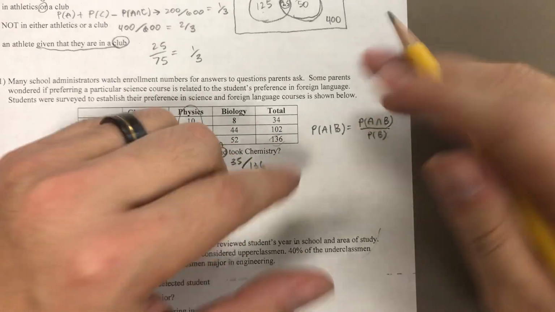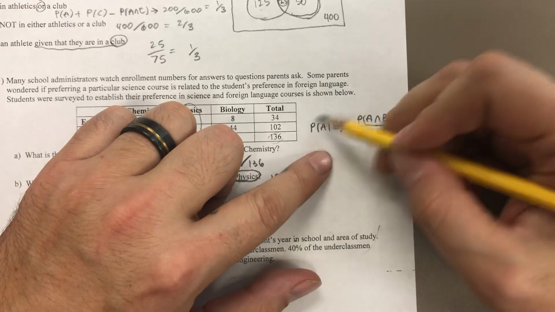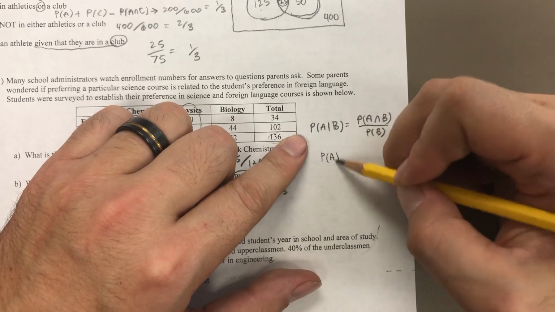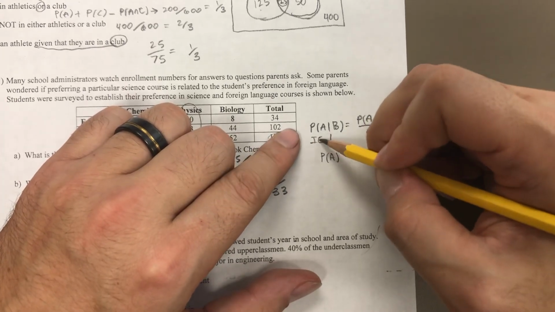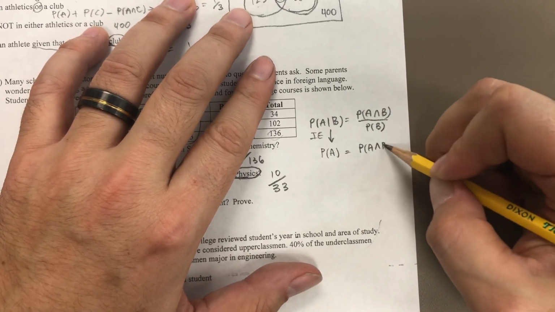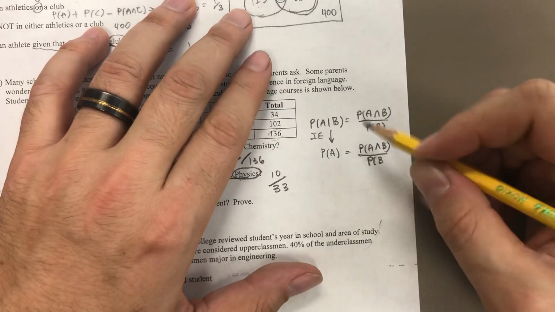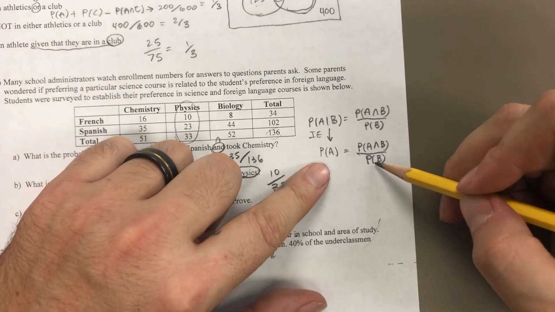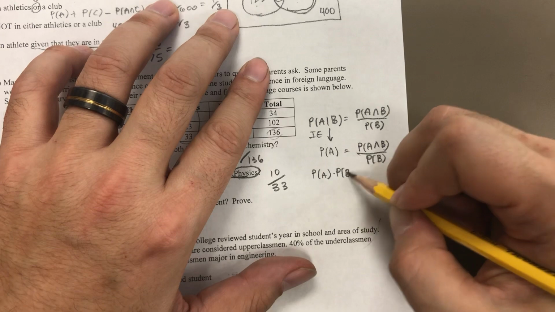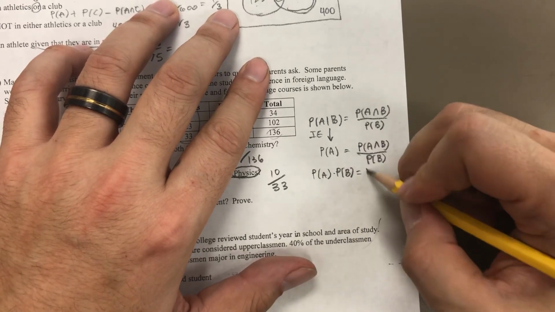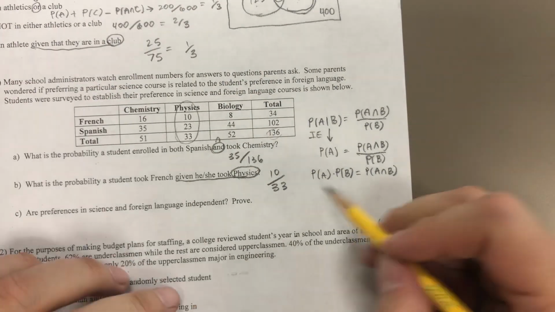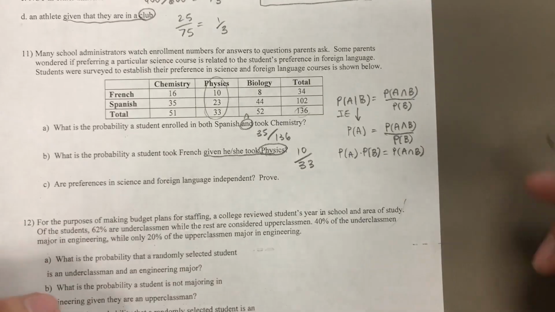Now, if these two events are independent, so we assume that they're independent, then that means that this conditional probability doesn't depend on B at all. It's just going to be equal to the probability of A. So the probability of A is equal to the probability of the intersection of these two events over the probability of the conditional event. Now, if I multiply by the probability of B, I get my formula. The probability of A times the probability of B, if these events are independent, should be equal to the probability of the intersection of the two events. Okay, so that's the product rule that we're going to use to show independence.